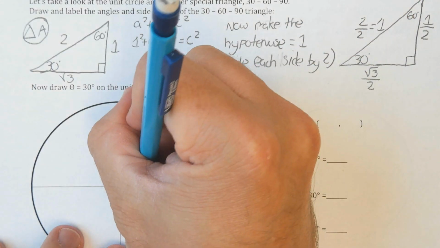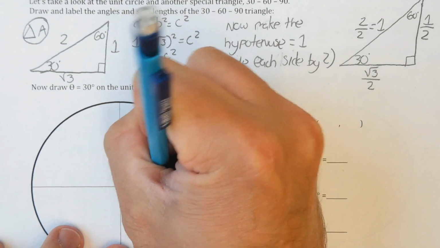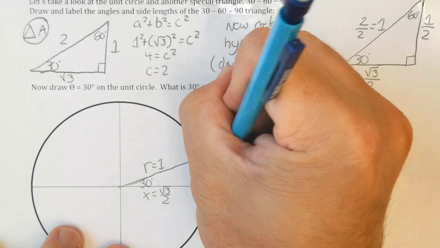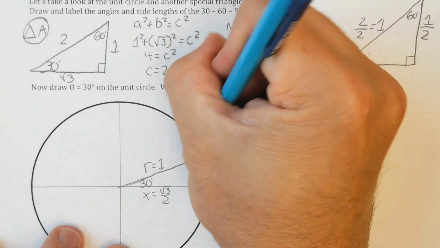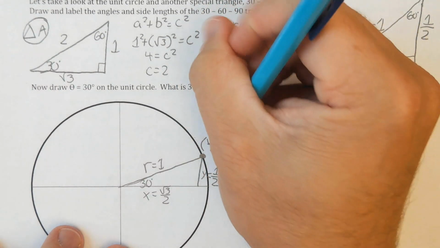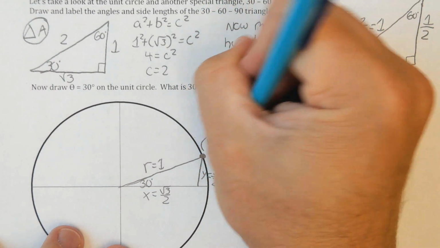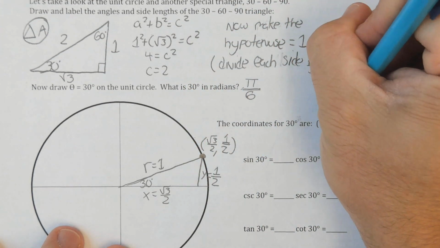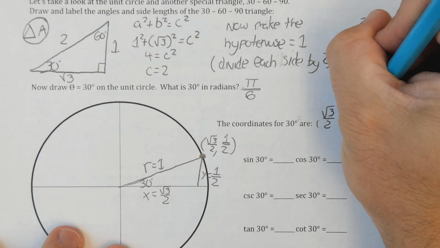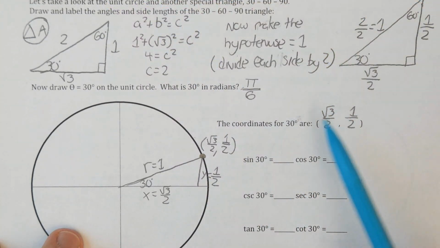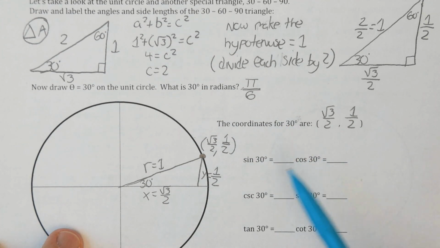So what was x equal to? X was equal to root 3 over 2. What was y equal to? Y was equal to 1/2. So remember, all ordered pairs are in the form of x comma y. So the ordered pair for 30 degrees is root 3 over 2 comma 1/2. So we're going to write that as root 3 over 2 comma 1/2. Again, by knowing my rules and knowing the ordered pair for 30 degrees, I can go ahead and find all these.